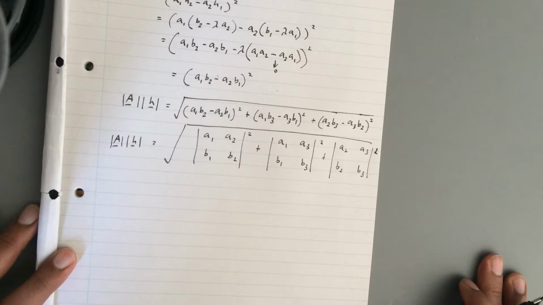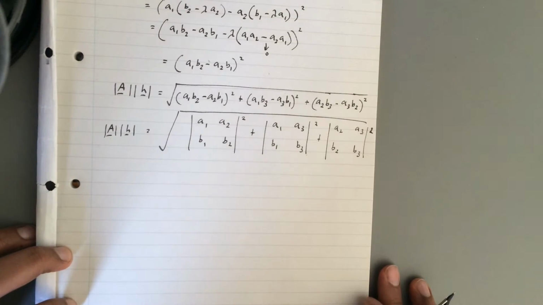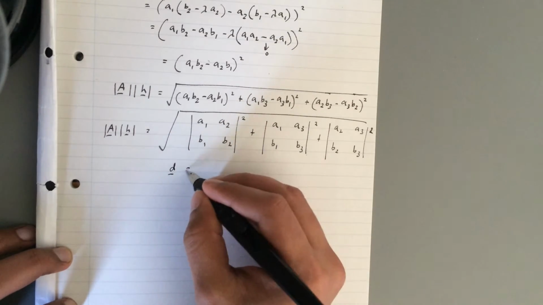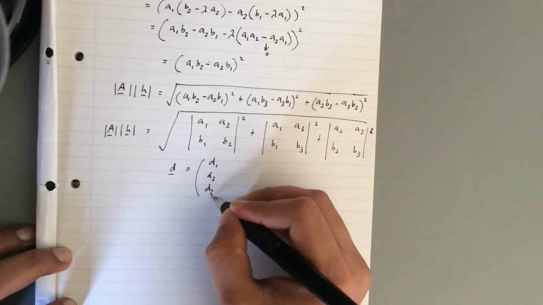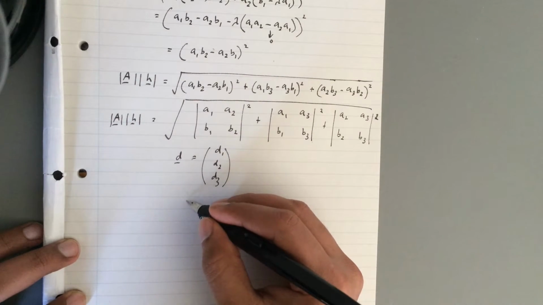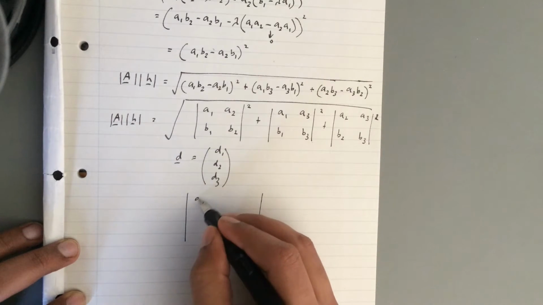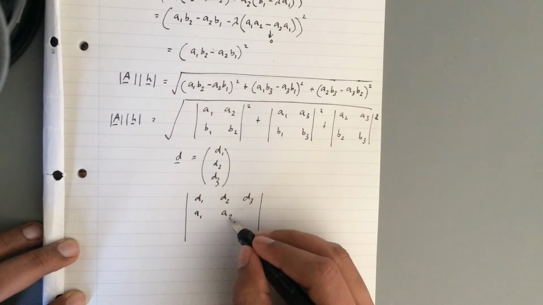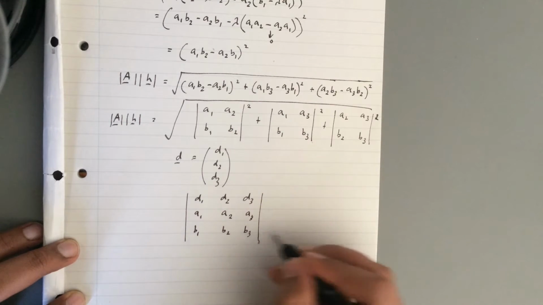Now we can even simplify this further, or well, not really simplify, but let's see. We could say there's a vector D which has components D1, D2, and D3. Then we could have this determinant of 3 vectors: D1, D2, D3, A1, A2, A3, and B1, B2, and B3.